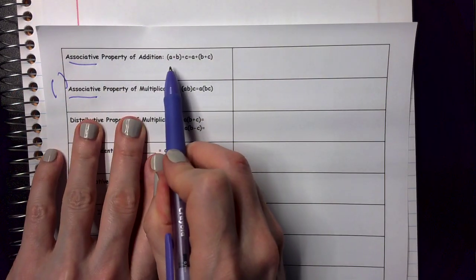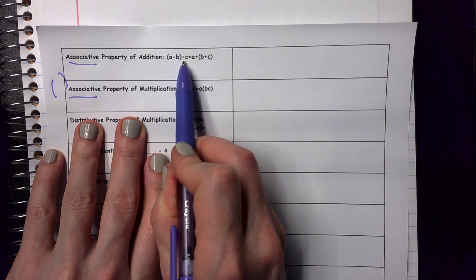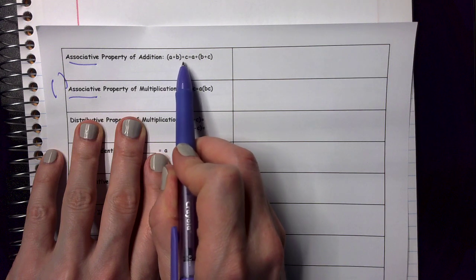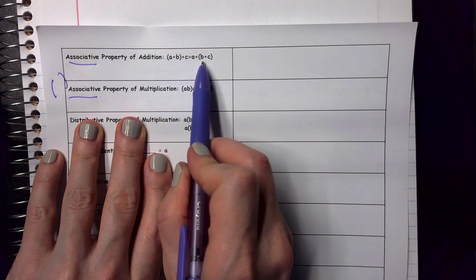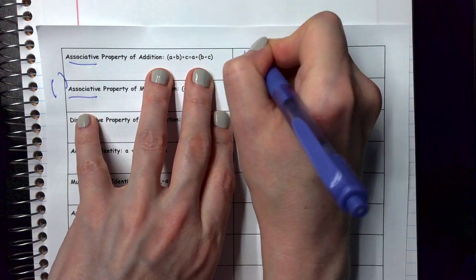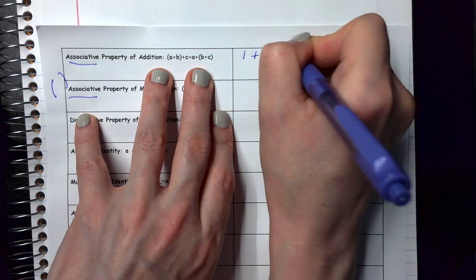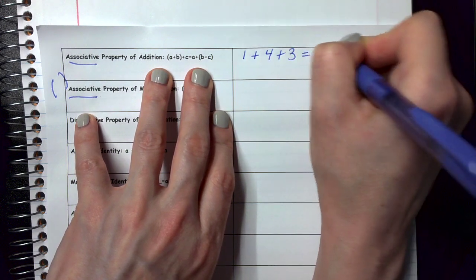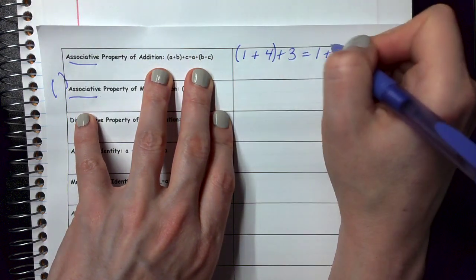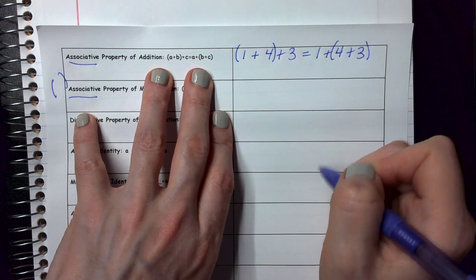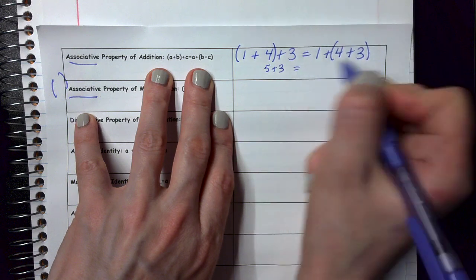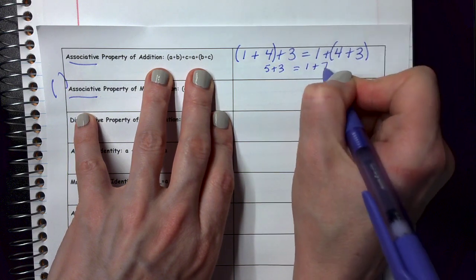And these properties state that if you are adding, in this case, 3 values, putting parentheses around the first 2 results in the same answer as putting parentheses around the second 2. In other words, if I had, and I'm just using any numbers here, 1 plus 4 plus 3, if I chose to add parentheses here versus parentheses here, I would get the same result. This would be 5 plus 3, and this would be 1 plus 7.